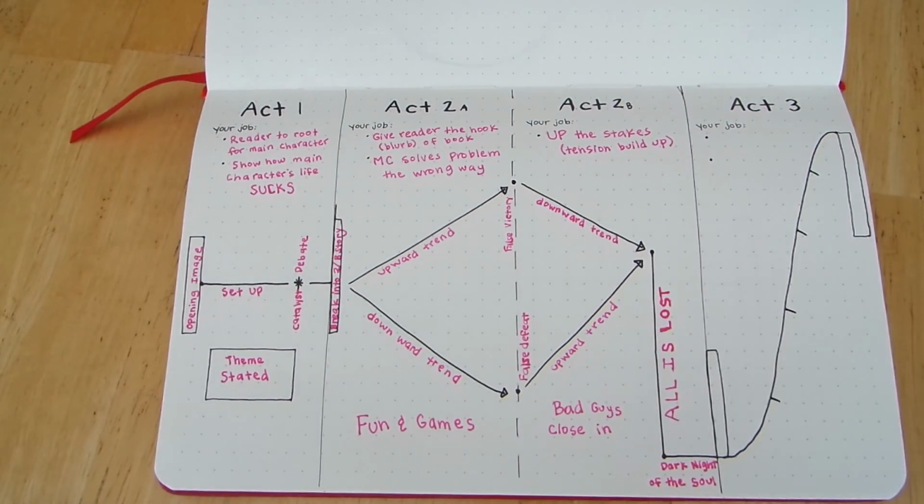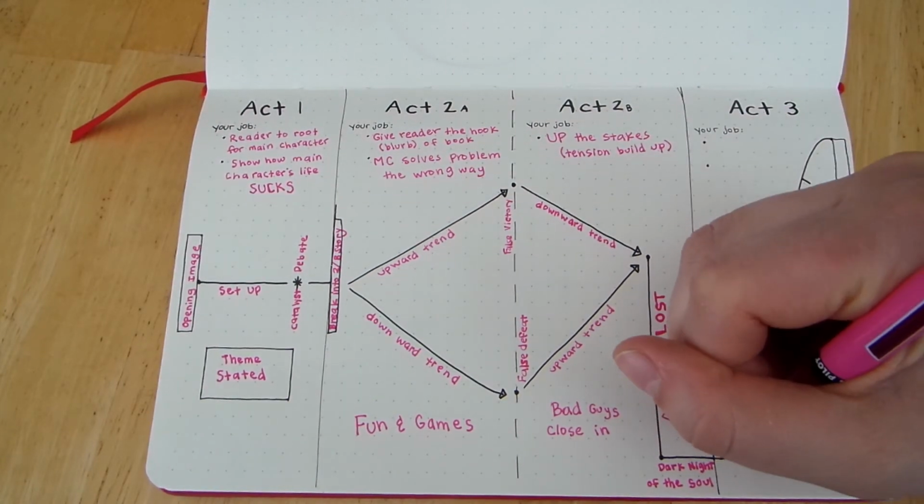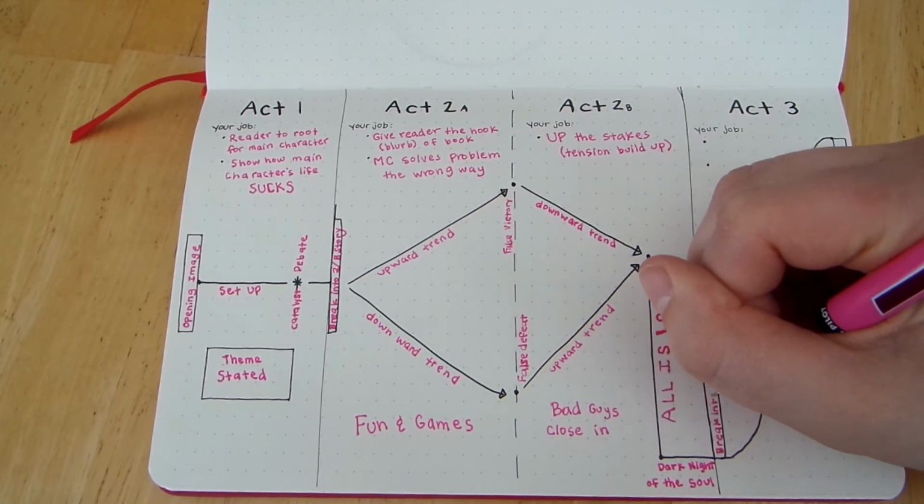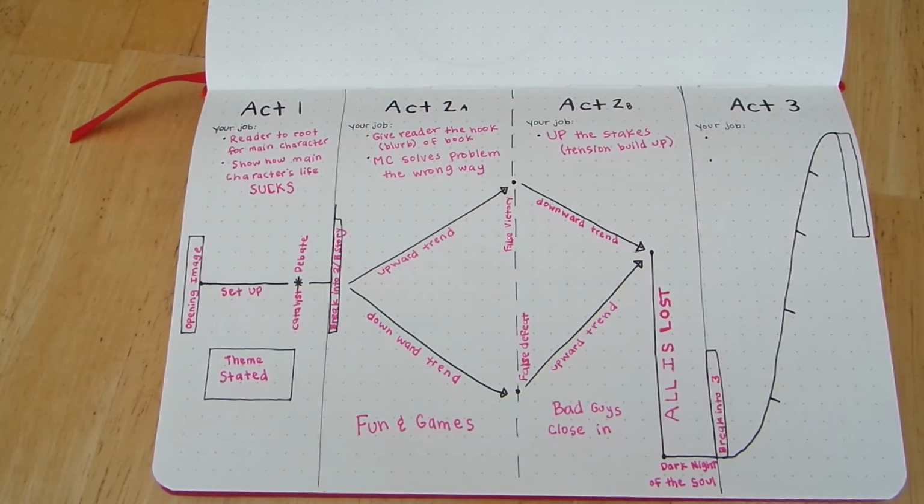The Dark Night of the Soul has two parts. The first part is a wallow period where your character gets to feel bad for themselves because of all the terrible stuff that just happened. The second section is where they see the light at the end of the tunnel through an epiphany that they have, and their epiphany gives them the realization of what they need to do to solve their problem in the right way, which pushes them into Act 3. The first beat of Act 3 is Break into 3, and it's the same as Break into 2. It's simply showing your character proactively choosing to move into Act 3.